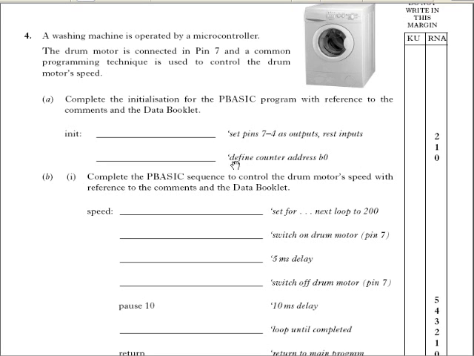This one here is defining the counter address as B0. So this is a symbol counter equals B0. That just renames B0 as counter.